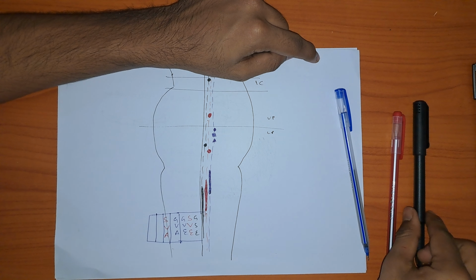Now we will talk about the sensory part. So here is a catch. Before that we drew like this, but at this stage, what are these two? Special visceral afferent and general visceral afferent. These two form a single structure that is called nucleus tractus solitarius.